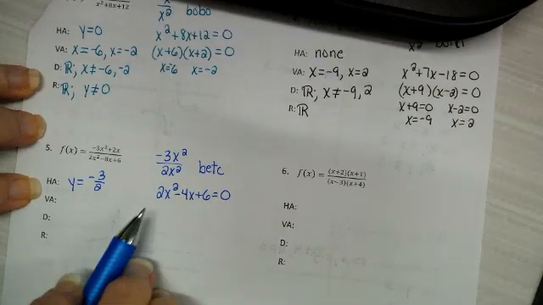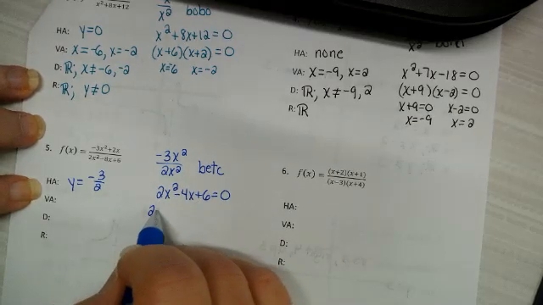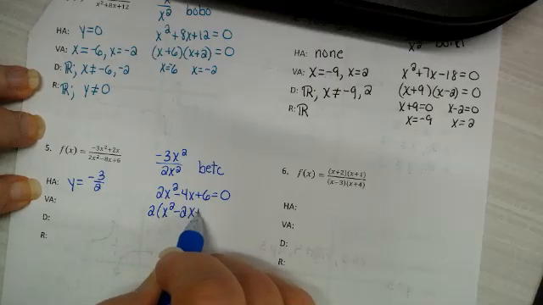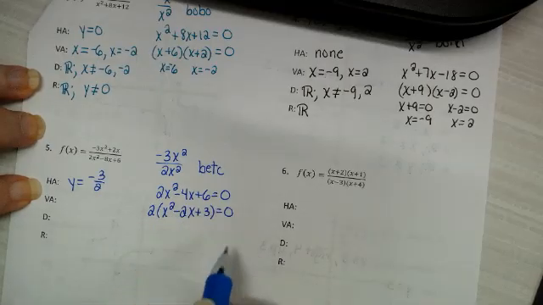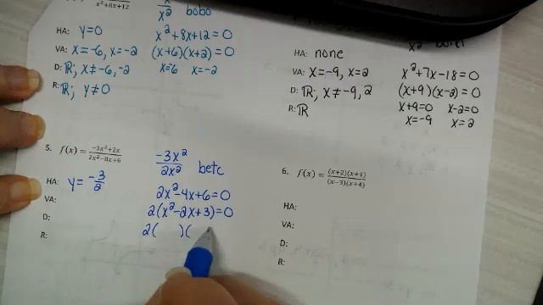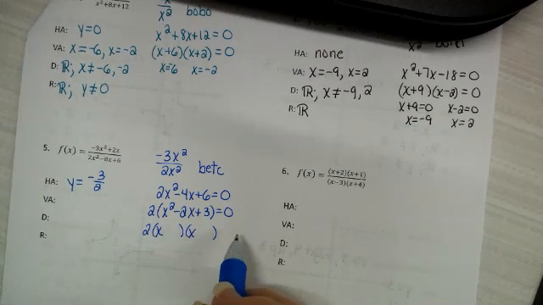So that's going to require factoring. I see a GCF, so I'm going to take out the 2. X squared minus 2x plus 3 is what's left over. And then I need to factor this. Are there factors of 3 that would add up to -2?